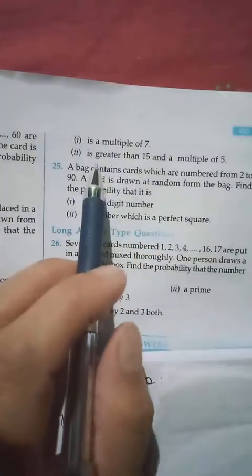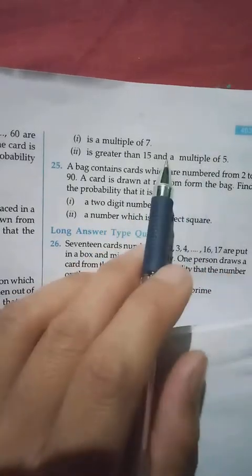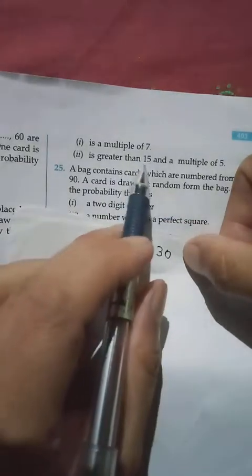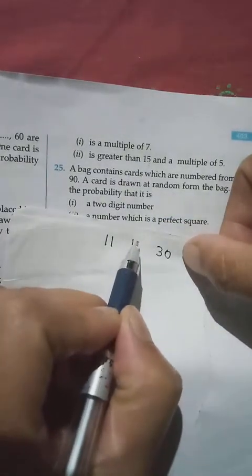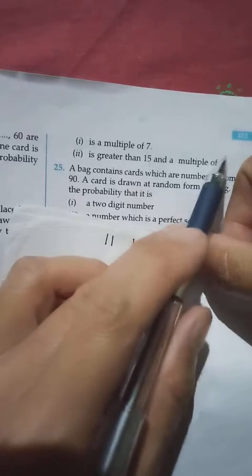Then next we have to take a number greater than 15, but at the same time it should be a number which we can divide by 5. A multiple of 5 means we will be able to find it in table 5. Remember, we have the numbers between 11 to 30. But now we have to take greater than 15, that means between 15 and 30. We have to choose a number which we can divide by 5. So what will be that number?